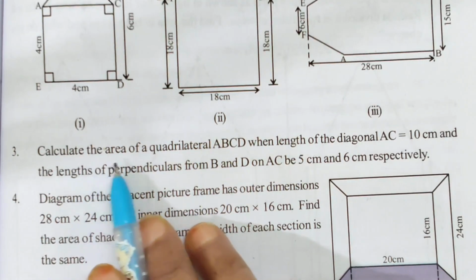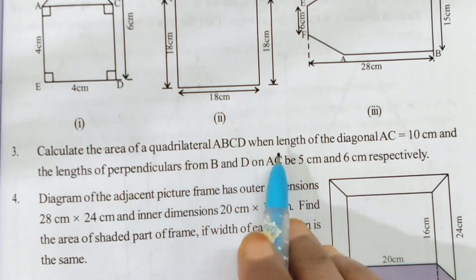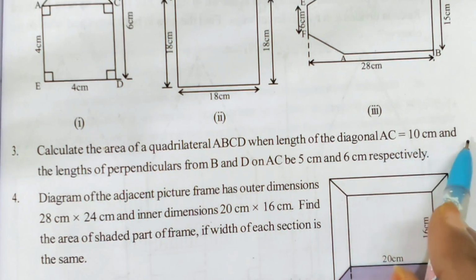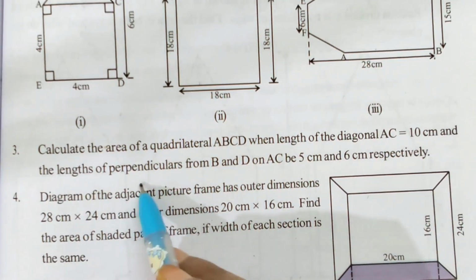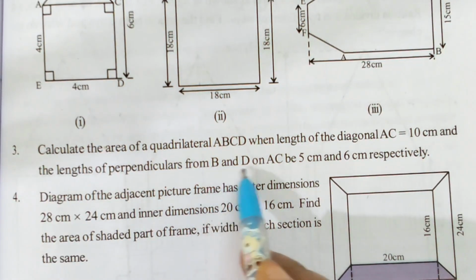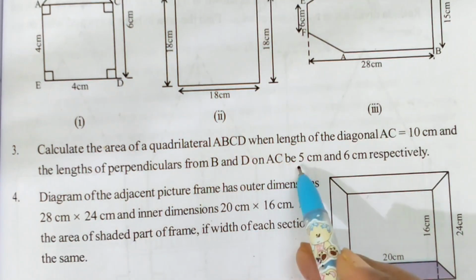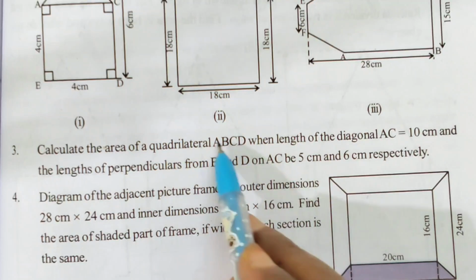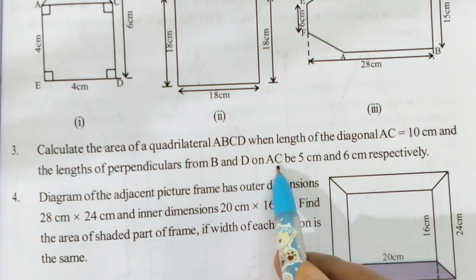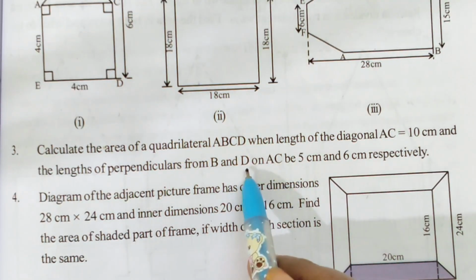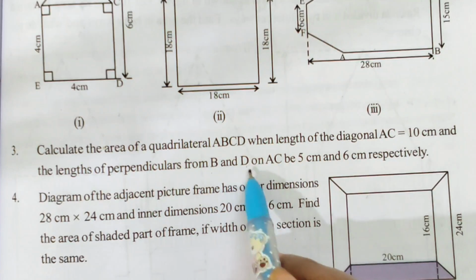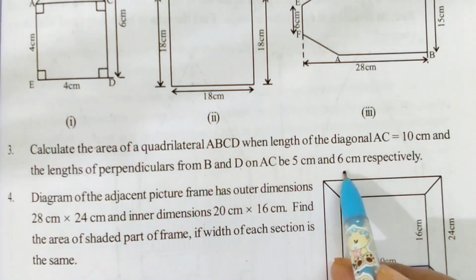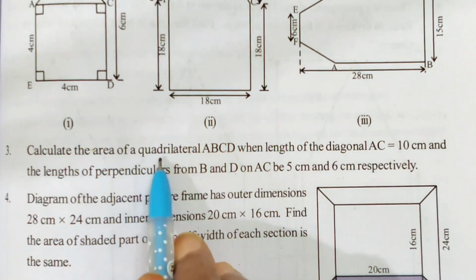Next question: calculate the area of a quadrilateral ABCD when the length of the diagonal AC equals 10 centimeters and the lengths of the perpendiculars from B and D on AC are 5 centimeters and 6 centimeters respectively. Here AC is a diagonal, and the perpendicular distances from the other two points D and B are given, 5 centimeters and 6 centimeters. So now we find the area of the quadrilateral.